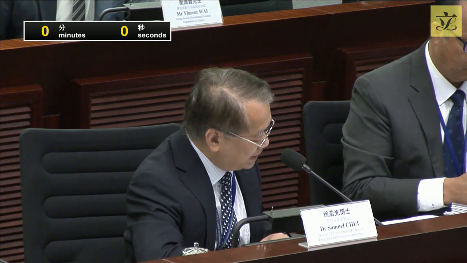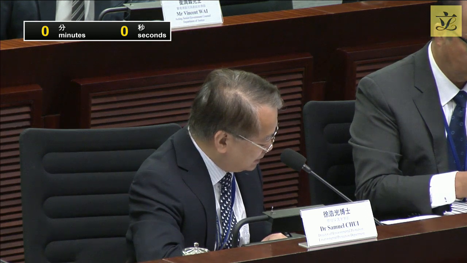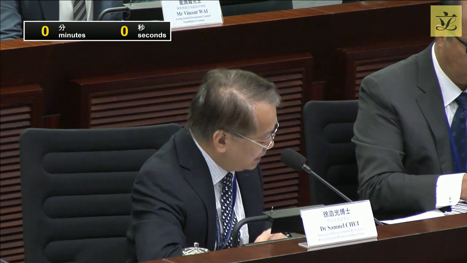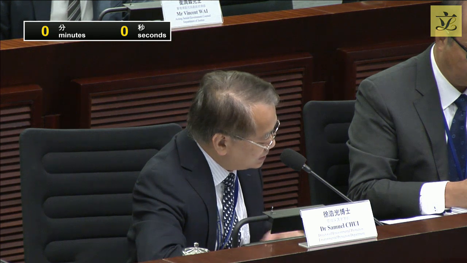Now, first of all, Annex 6. In Annex 6, now we are aligning the requirements concerning the impact on human health and also the impact on landscape. We are listing out the water quality objectives more clearly.